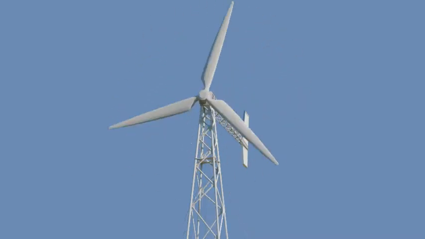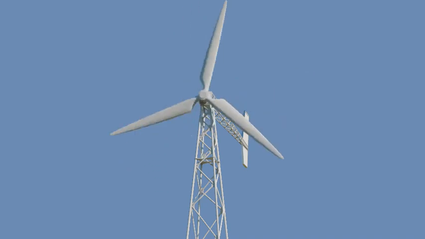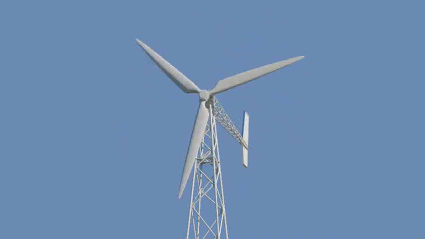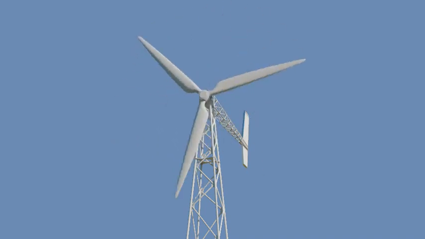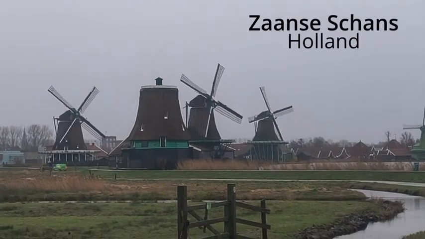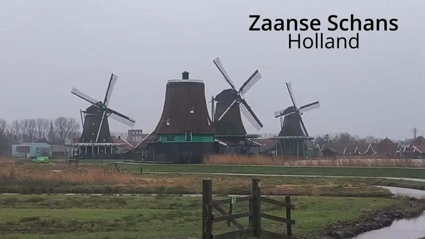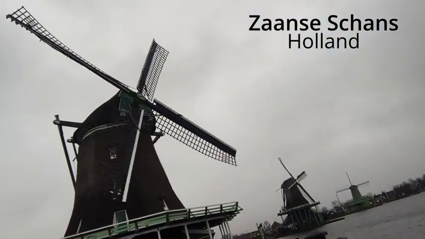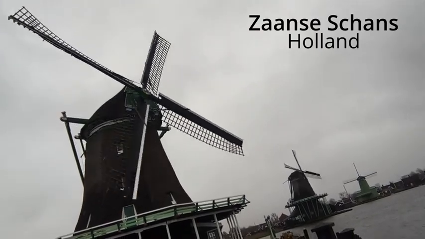Horizontal axis wind turbines don't have this issue, since their blades are perpendicular to the wind. This means that in the real world, the wind extraction from horizontal axis wind turbines is often better than that of vertical axis wind turbines. Society's continued use of horizontal axis wind turbines is due to its mature technology and long record of operational success, as shown by these windmills in Zhangjiang, which date back to 1609.